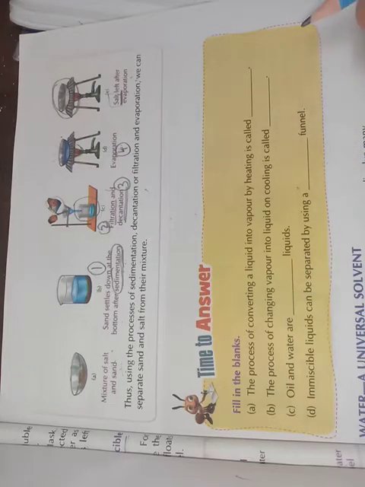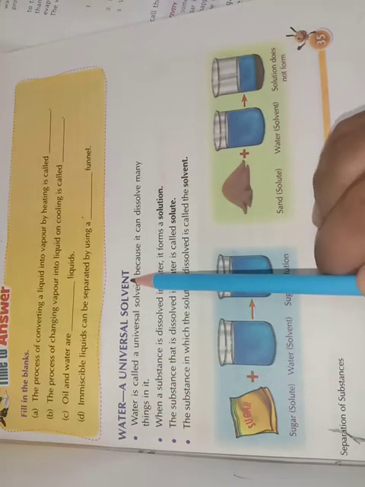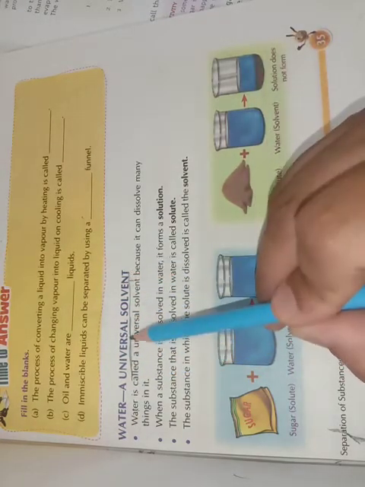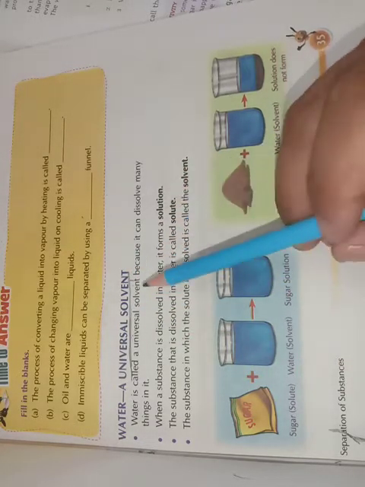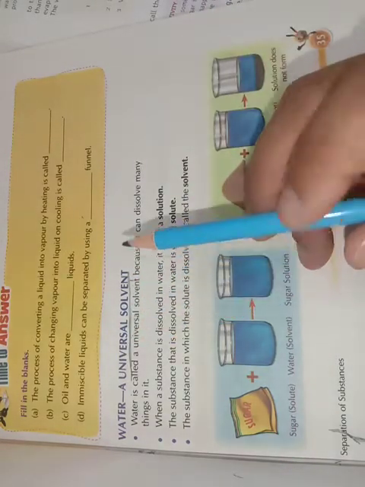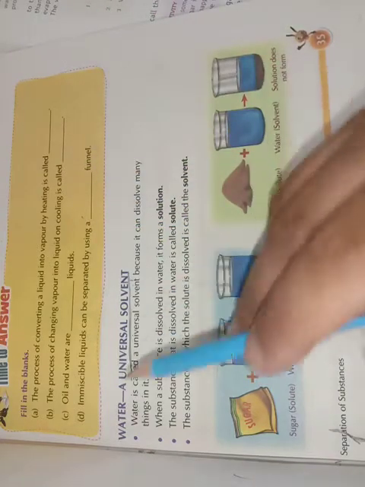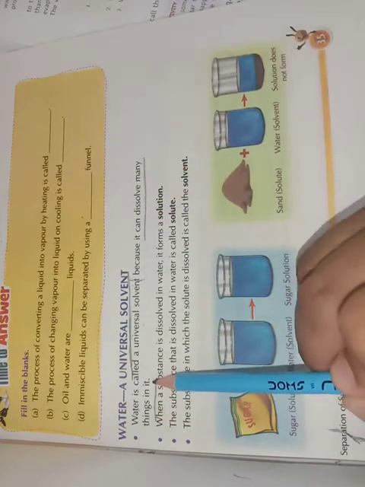Again you have to do it and the answers will be discussed tomorrow. So next is water, a universal solvent. Here a term is used, universal solvent. What do you mean by universal solvent? Why do we say that water is a universal solvent? Because of its property, because water has the property of dissolving a large number of substances in it. Water is called a universal solvent because it can dissolve many things in it.